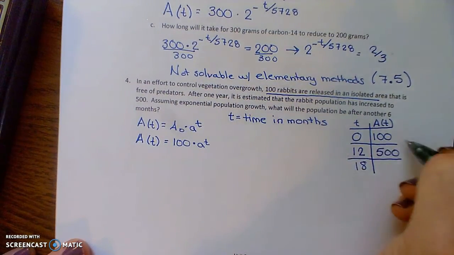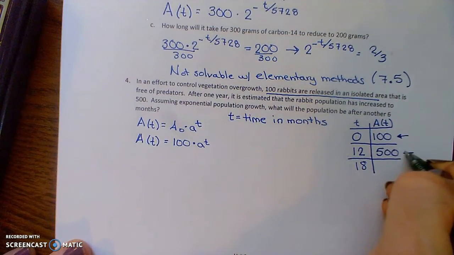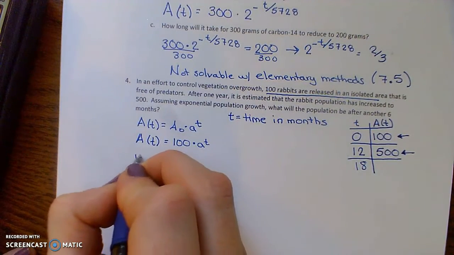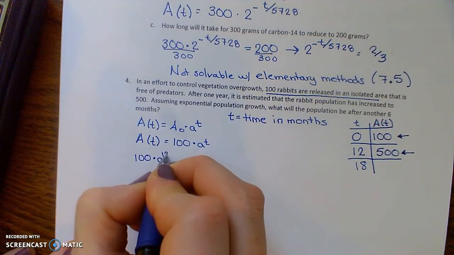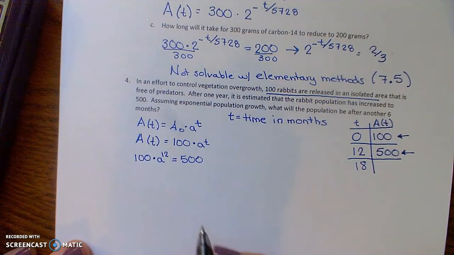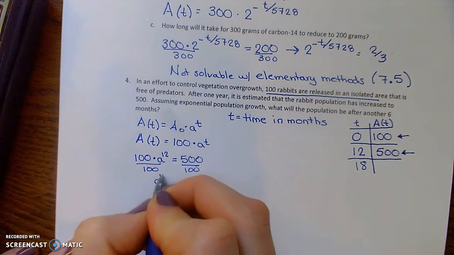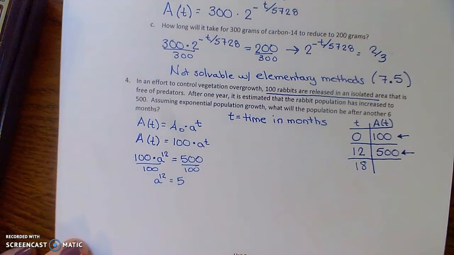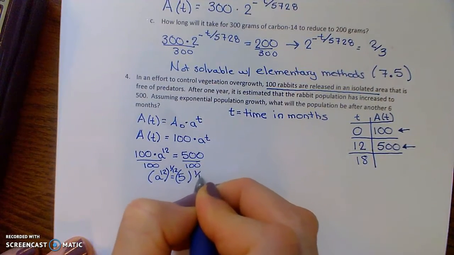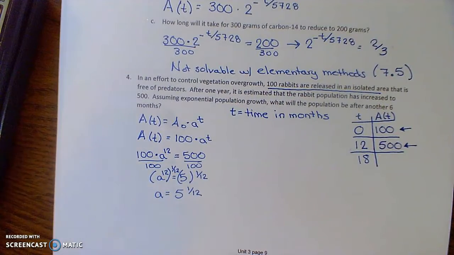So I've already used this data point by setting the coefficient equal to 100. Now let's use this data point by plugging 12 in for t, setting the equation equal to 500. So I've got 100 times a to the 12 equals 500. All right, let's go ahead and solve for our base. Divide both sides by 100. You get a to the 12th equals 5. And then I can raise both sides to the 1 over 12th power to get that a is 5 to the power 1/12.